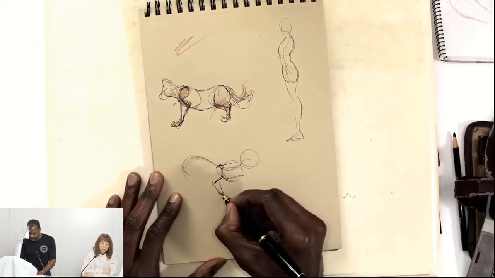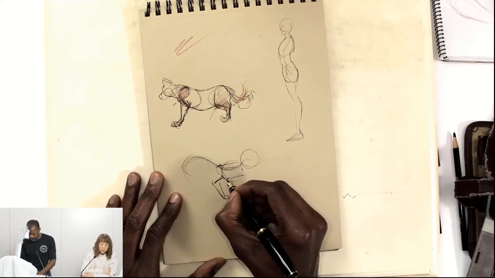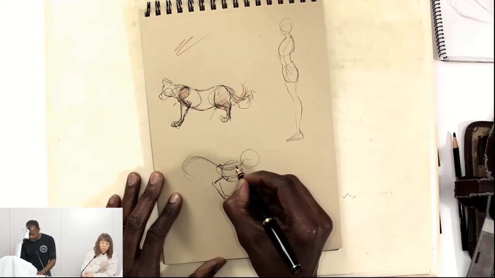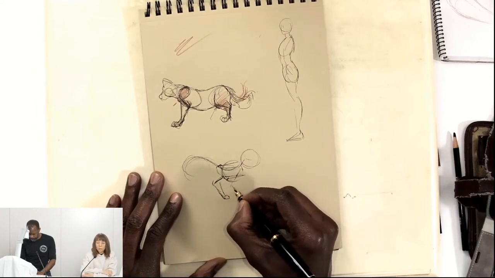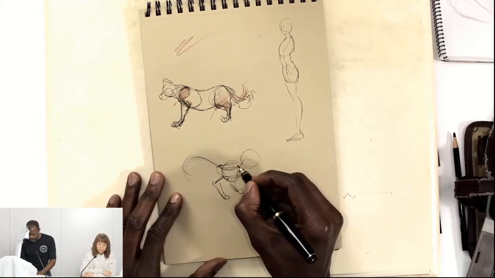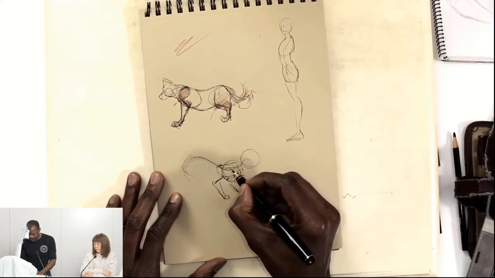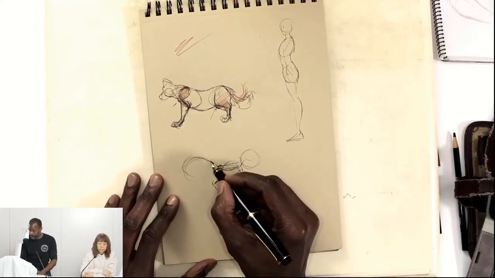Because I'm looking from an angle, the scapula appears around here, the upper arm goes toward the far side, and the forearm extends out. I know it takes a little practice, but part of the trick is being able to see things in space.